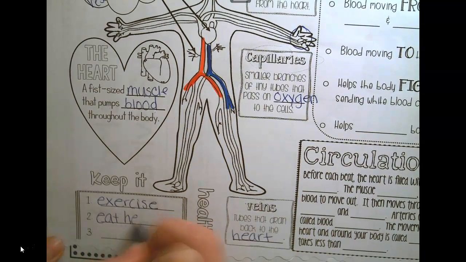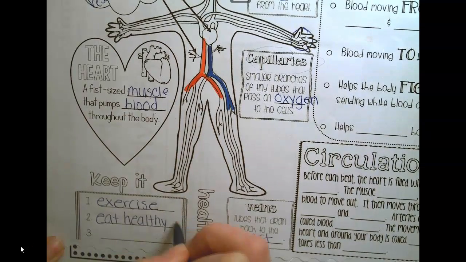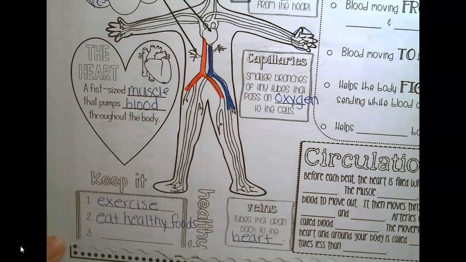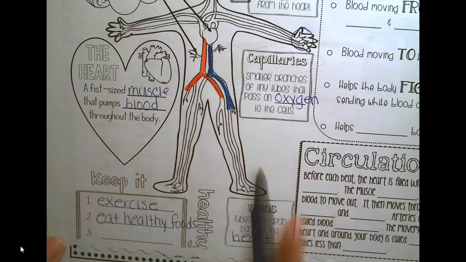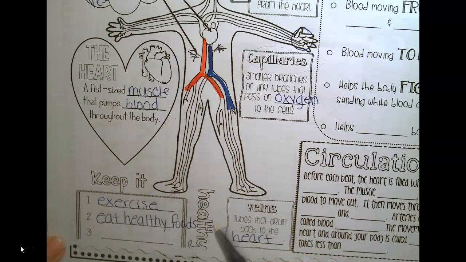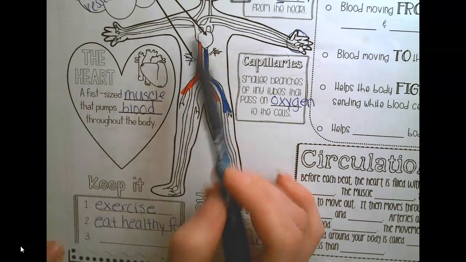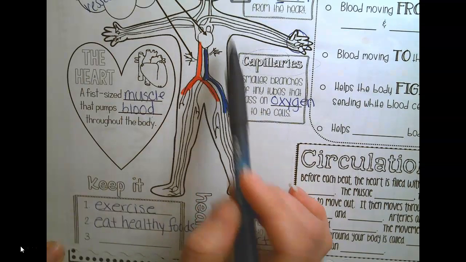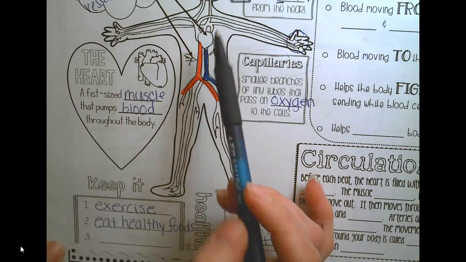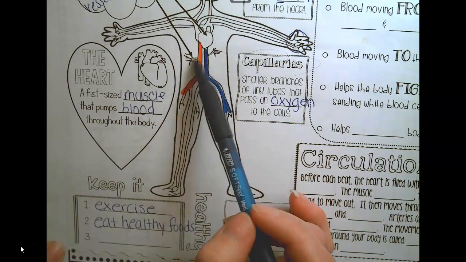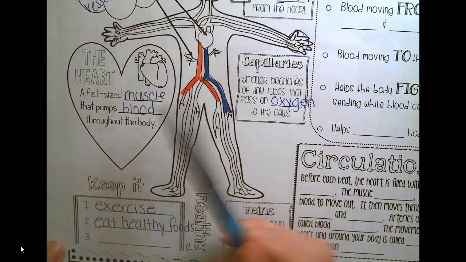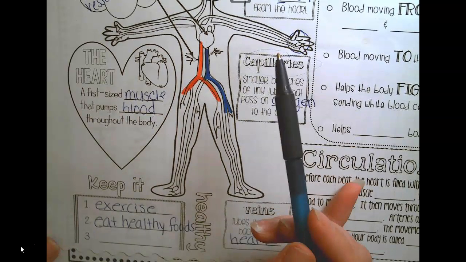Eat healthy foods. Now that I'm in my 30s, it's becoming a priority to eat healthy foods. And once you get into your 30s and then your 40s, it will also be a priority too. Because when you eat unhealthy foods, your heart builds up things like cholesterol that can clog arteries and damage the heart. And so if you have a lifetime of eating unhealthy, you start to pay the price for it as you get older.